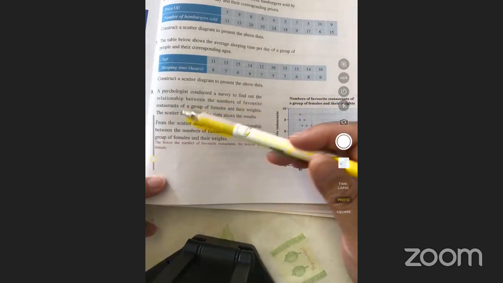And then the scatter diagram on the right shows the result, and it means someone has conducted a survey or a study, and the psychologist has got some data. This time the data are not shown in a table like that, and the psychologist has already constructed the scatter diagram from the data.